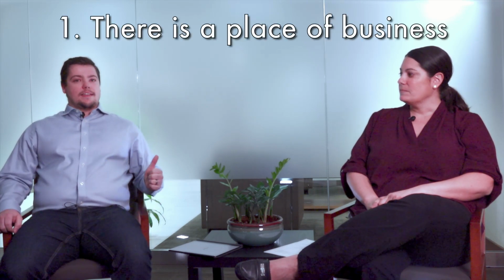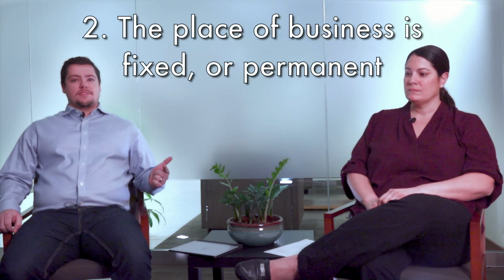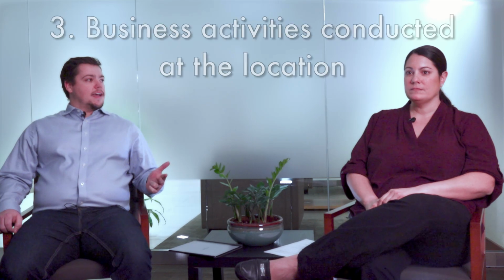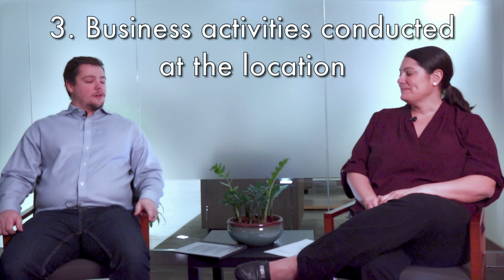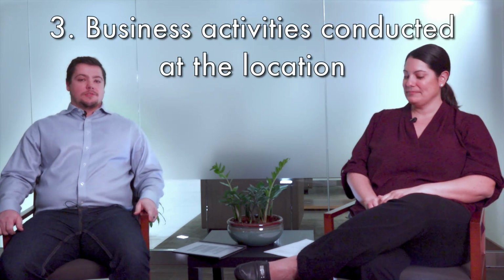And inside that definition, we can really pull out three key elements. First is that there exists a place of business. Secondly, inside that place of business, it's fixed or permanent. And lastly, the business wholly or partially carries out its activities through that location. Some examples would be a place of management, an office or a branch, or a facility and the like.